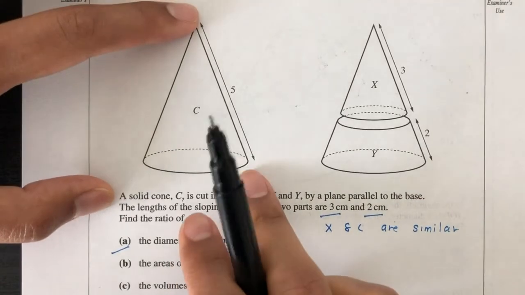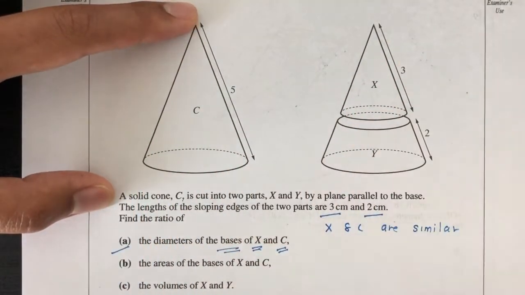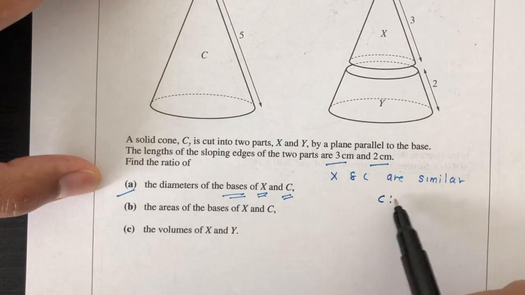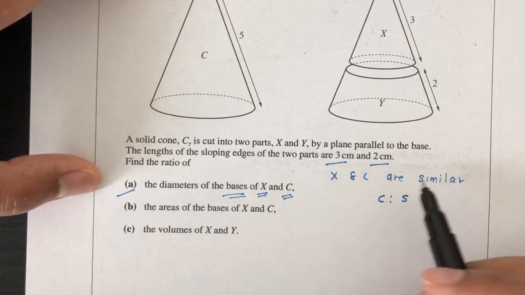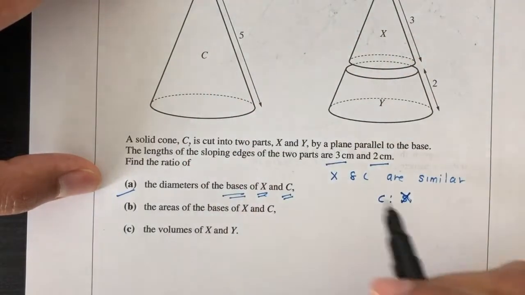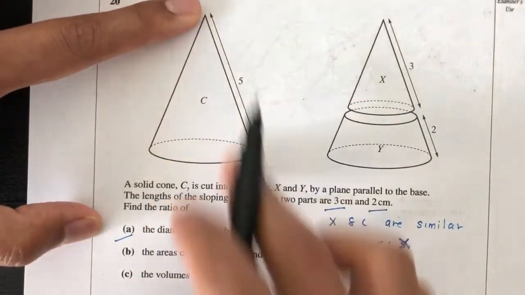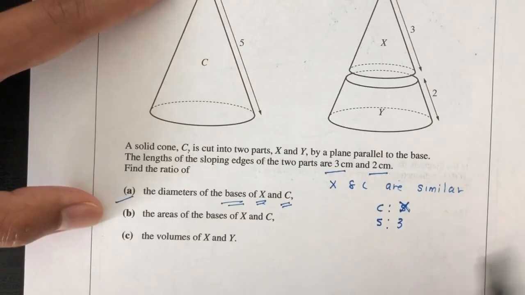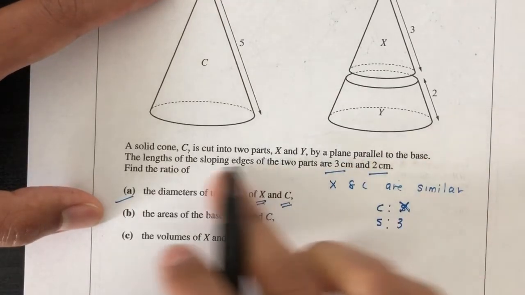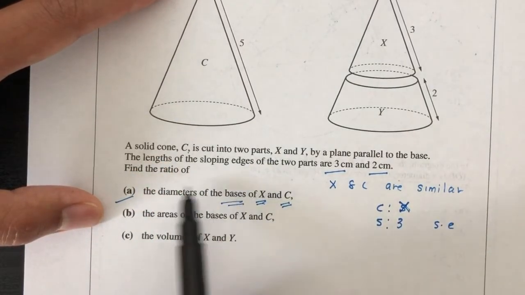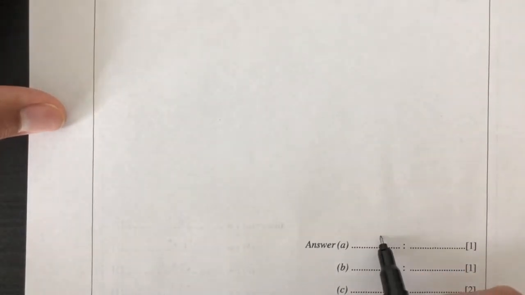This is why we can write this. Since the ratio of their lengths is 5 to 3, the ratio of their base is also, so c to x. This is x, this is c. So the ratio of the length on this side is 5, this one is 3. This is for the slant height, sloping edge. It will be the same ratio for their diameter as well. So 5 to 3 will be your first answer.